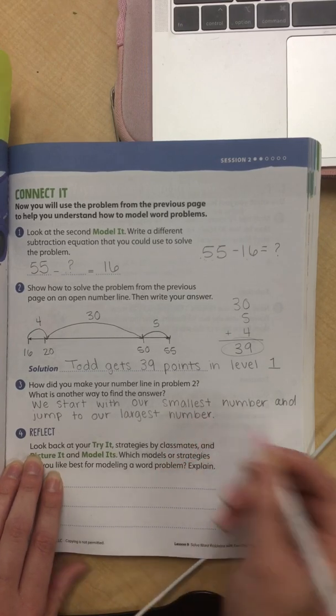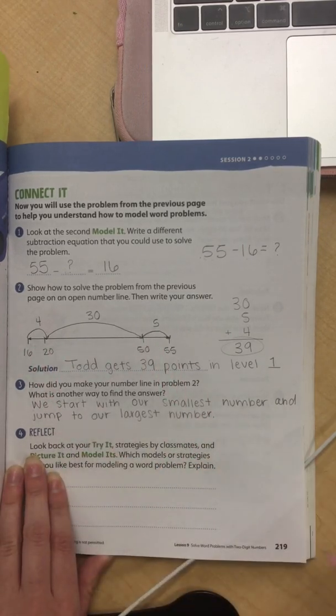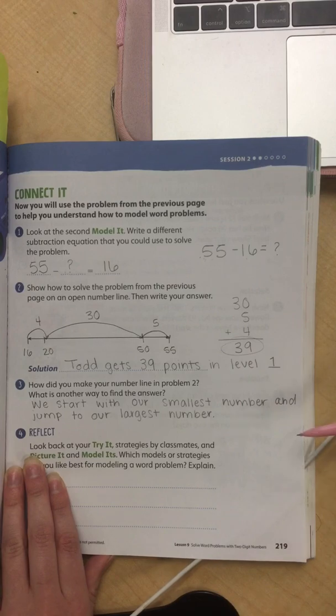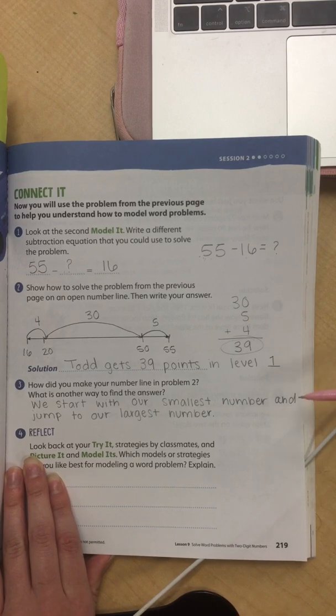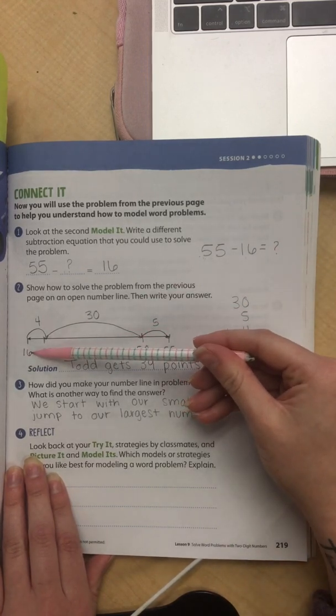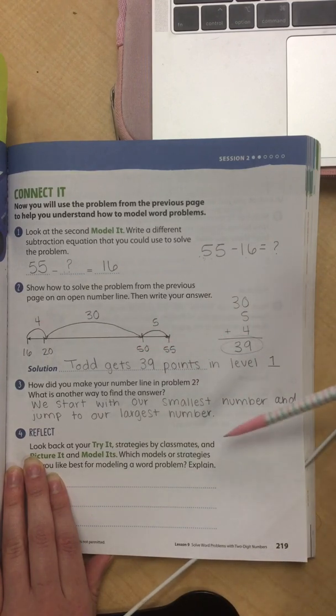So right here, friends, it's just asking us, how did you set this up? Well, you guys normally get a little bit confused when it comes to writing it out. All they're asking for is when you write it out, you're just telling me what you would say if I asked you to explain it. So how do we get this answer? Well, we're going to start with our smallest number and jump to our largest number. So I just wrote what I said.